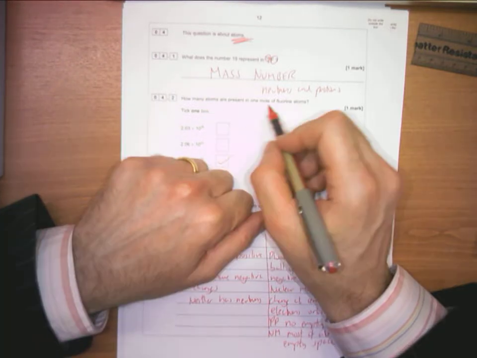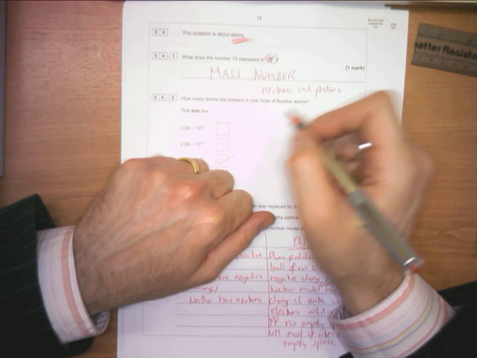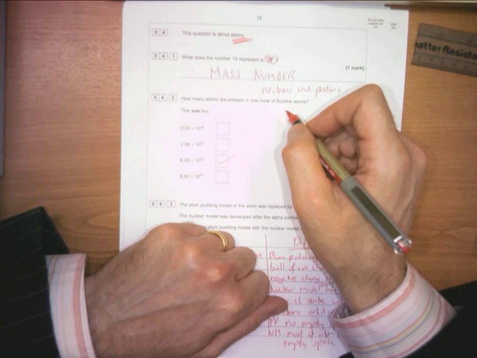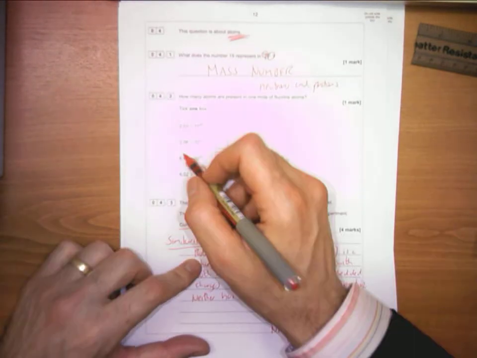How many atoms are present in 1 mole of fluorine? So this is just a simple recall question. This is asking you to remember Avogadro's constant. Avogadro's constant is 6.02 times 10 to the 23. Do you have to remember it? It would appear that you do.